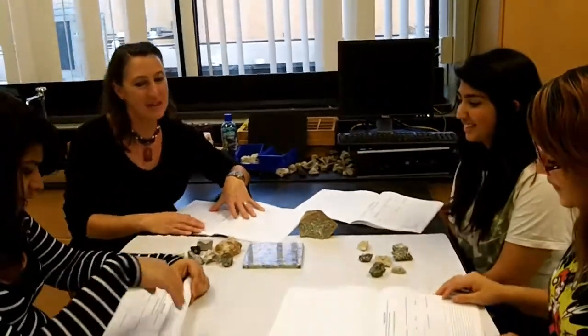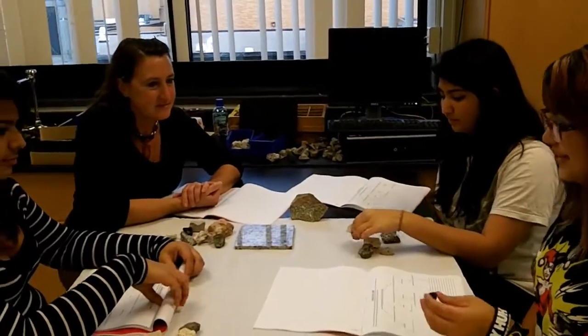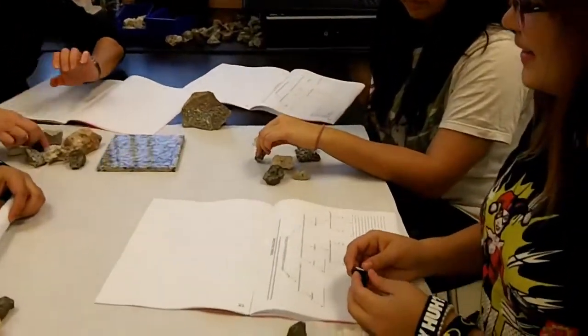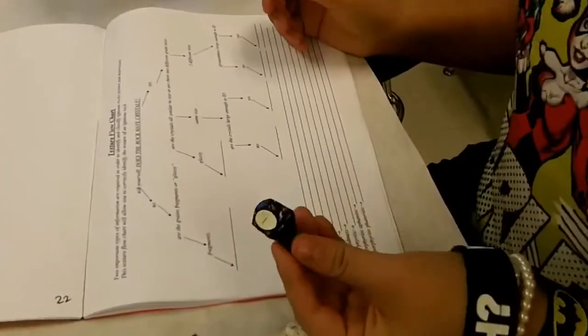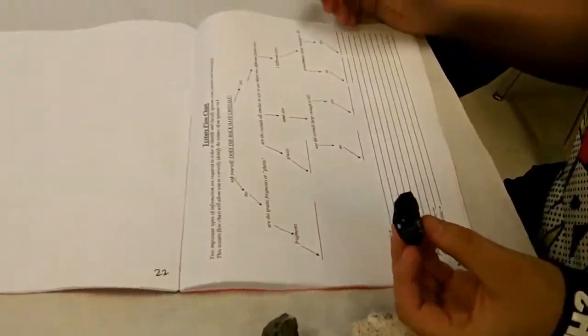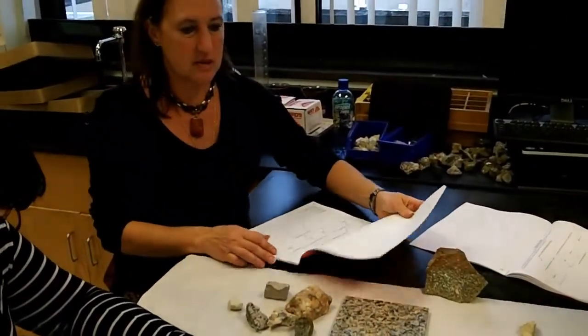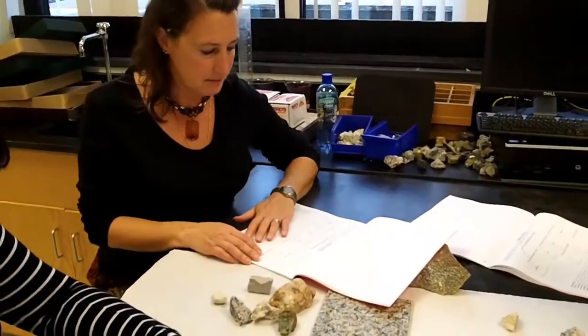Okay? Guys ready to try and walk through this with me? Yeah. All right, let's pick a sample rock. Which one would you like to work on first? You like that one. All right, we'll pick this nice shiny black rock. So each person has one of these pieces of black shiny rock, and what we're going to do is we're going to use the texture flow chart. So here's how we do it.